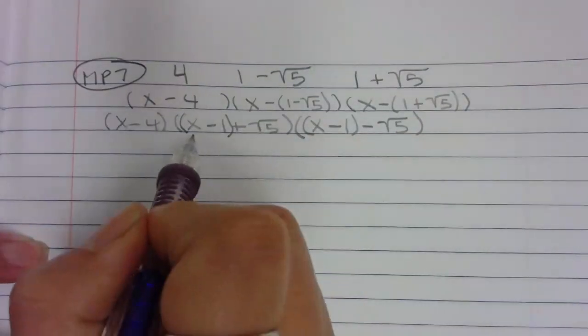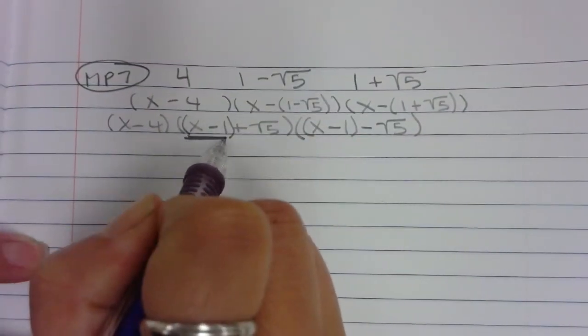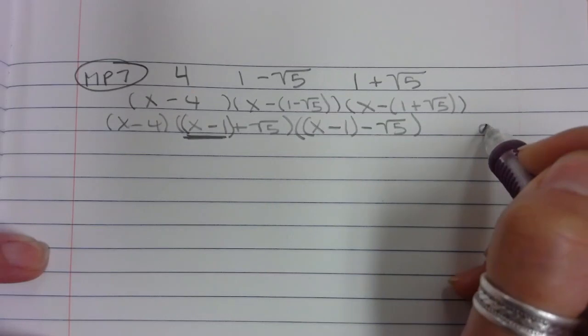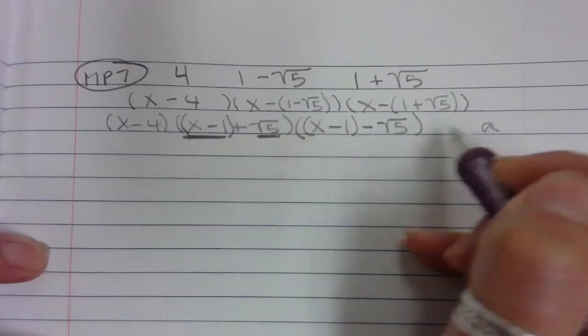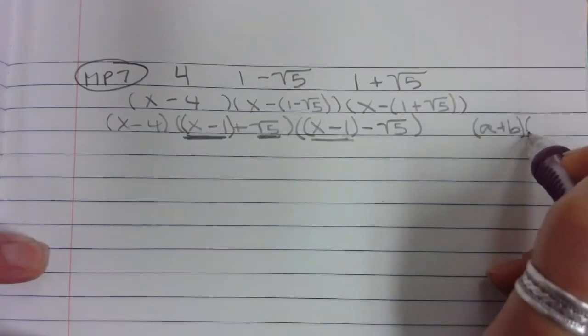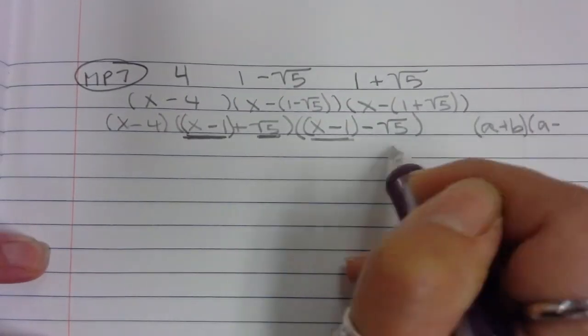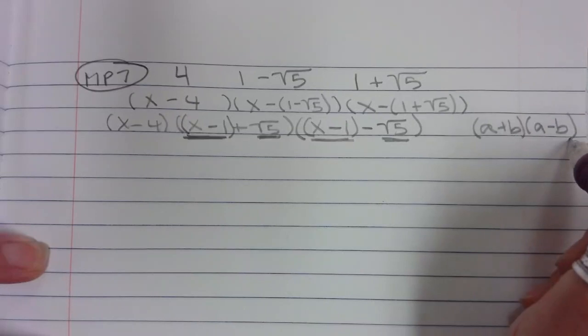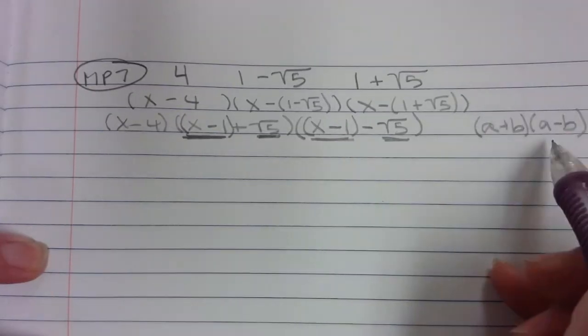Again, hard to see, but if you look at this term as A and this term as B, I want you to recognize it as a difference of squares problem.